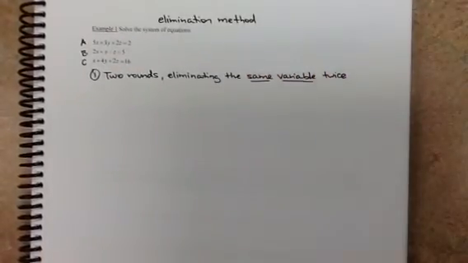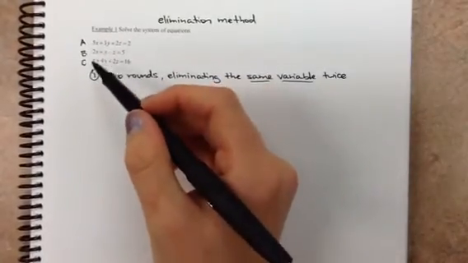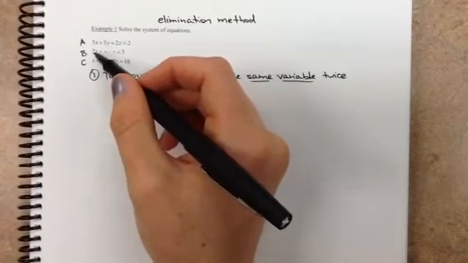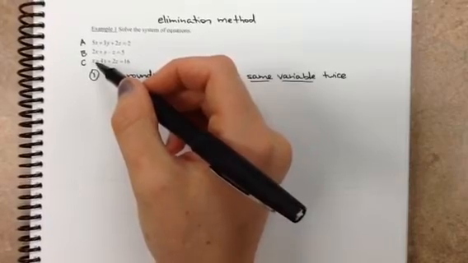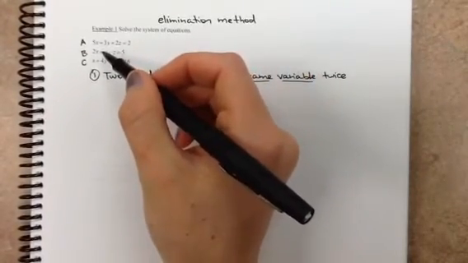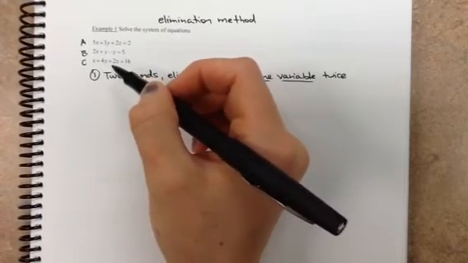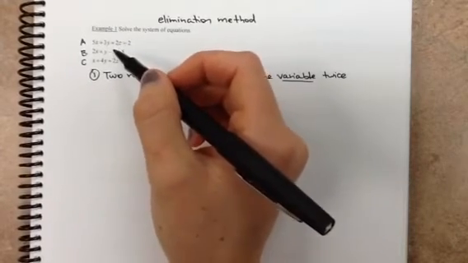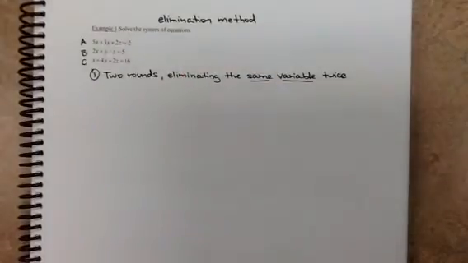Okay, so what we're going to do is pick a variable that looks pretty easy to eliminate. All these ones are not bad. We could eliminate this x by multiplying by 2 to cancel with this one, or multiplying by negative 5 to cancel with this one. We could do the same thing with this y, multiply by negative 3 to cancel here, or multiply by negative 4 to cancel here. Or the z, we could multiply by 2 to cancel here, or 2 to cancel here. So to me, that z looks like it might be easiest.